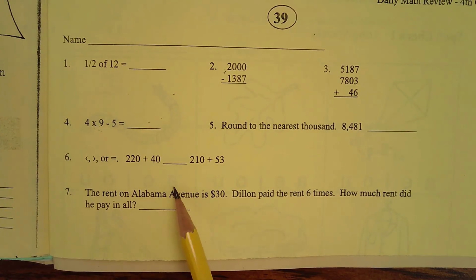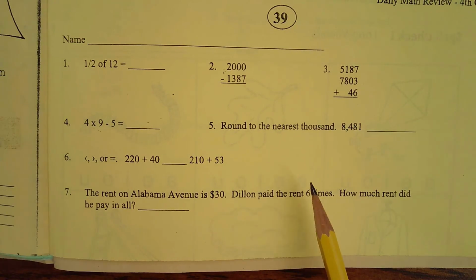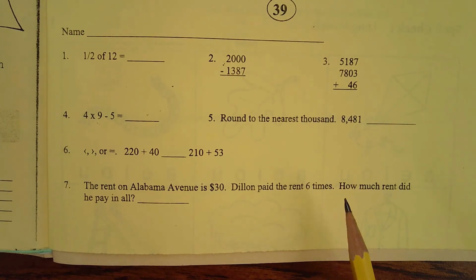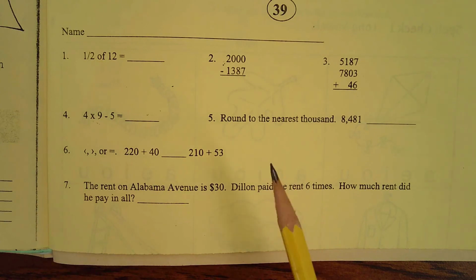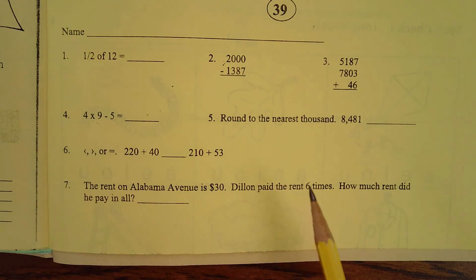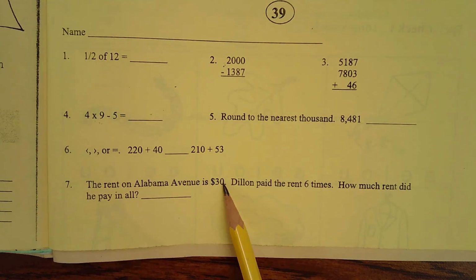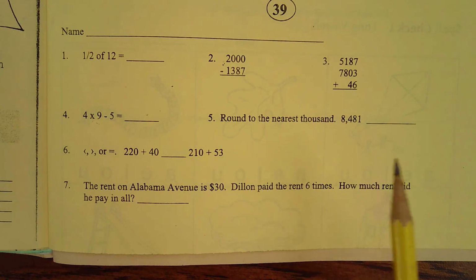The rent on Alabama Avenue is $30. Dylan paid rent 6 times. How much did he pay in all? That is a repeated addition. He's paying $30 6 times. And guys, what is repeated addition? Multiplication.